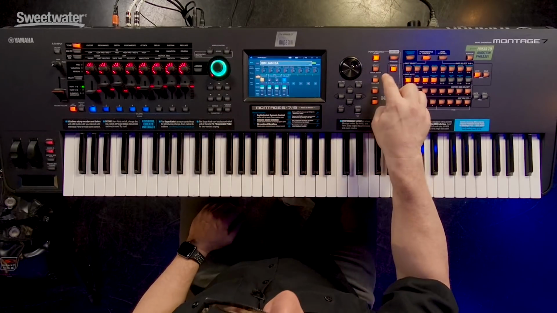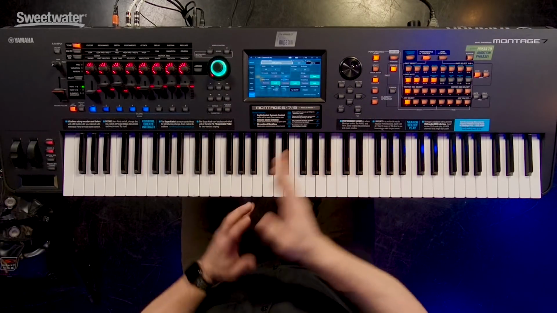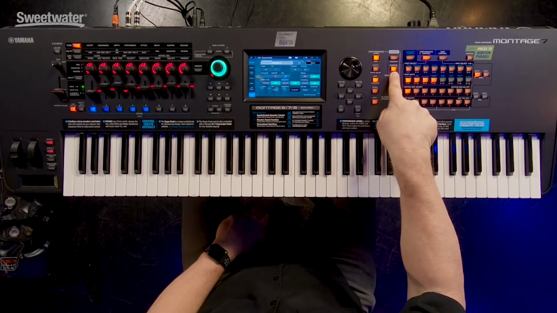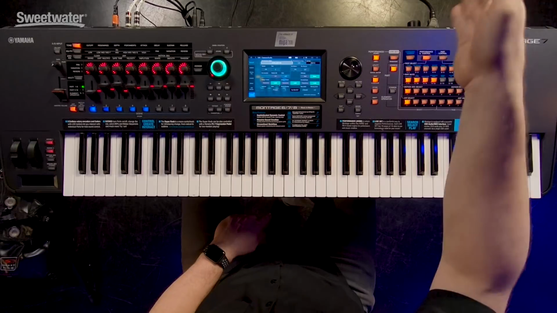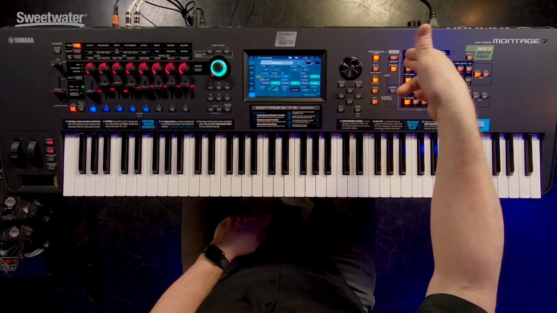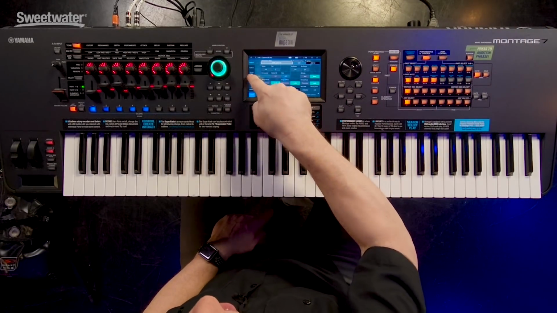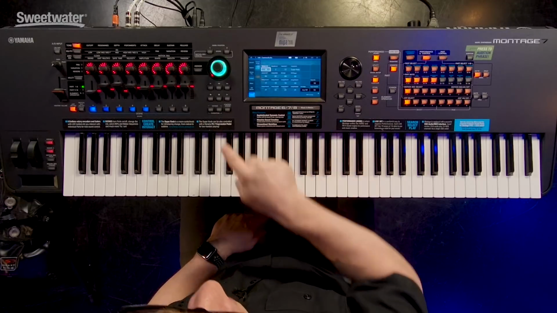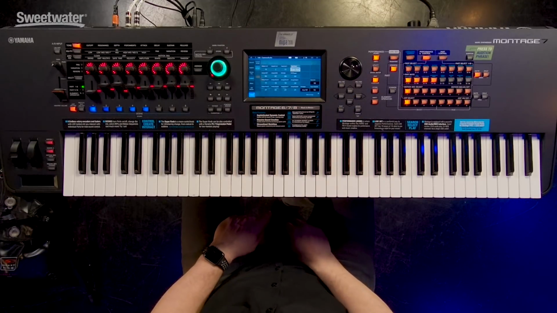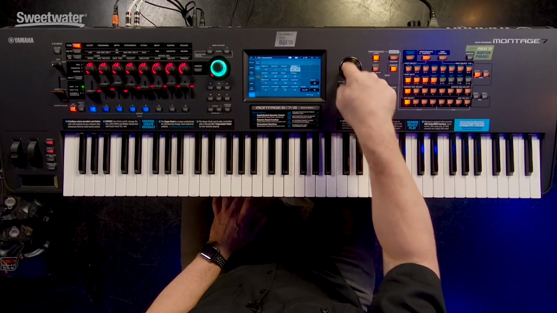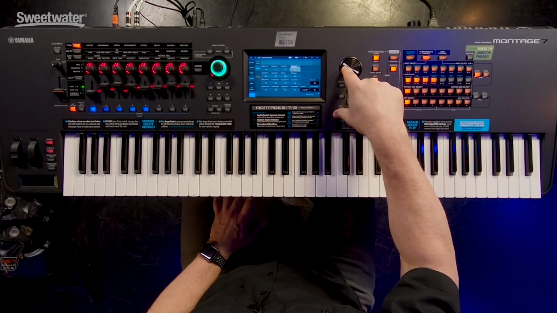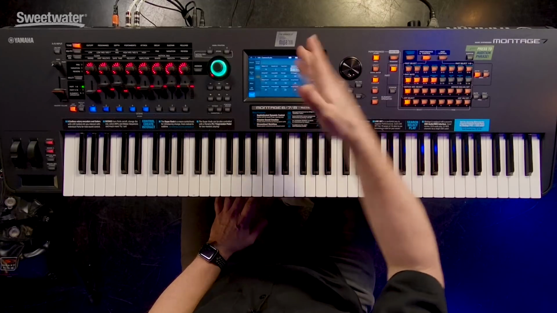Just in the main performance page, when I press Edit, I'm at the very top of the performance with a common here. If I select a part, that would be selecting a part. So I don't want to be there. I want to be at the very top of the performance, common. Now, if you touch Control and you move down to control number, over where it says foot control 2, which is where my FC7 is plugged in, I have it set to super knob. I think it defaults to controller 4, but all the way at the top is super knob.